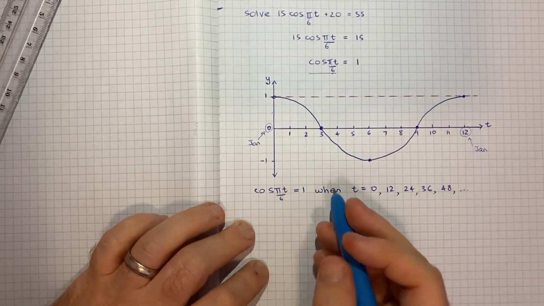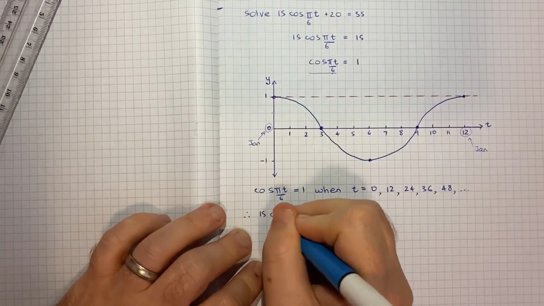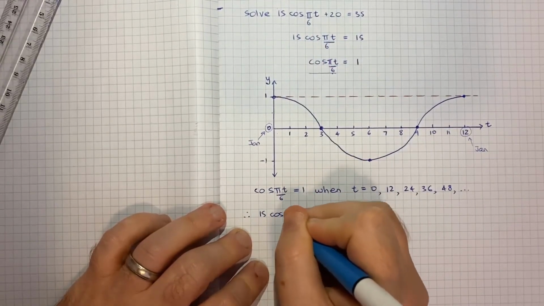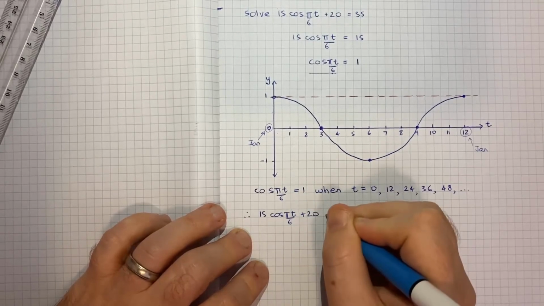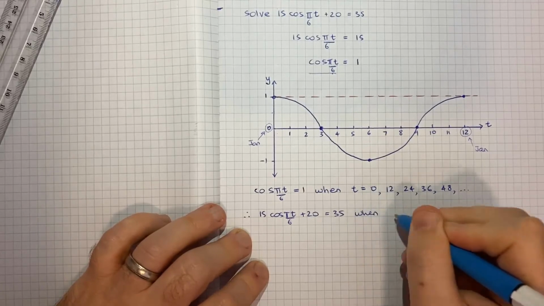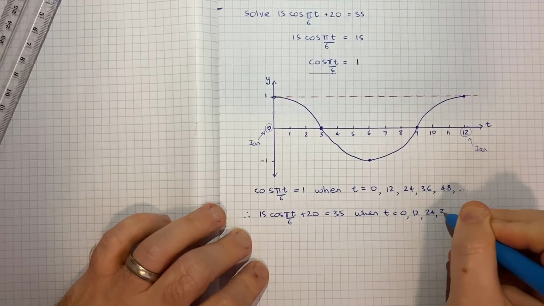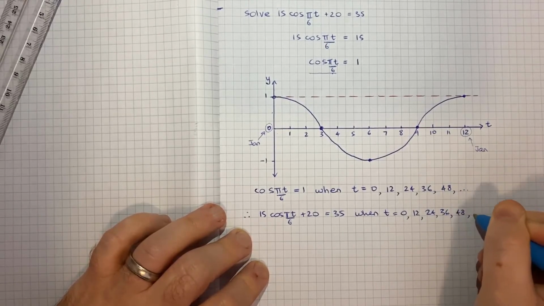And because that's true, we can conclude that 15 cos(πt/6) plus 20 will equal 35 at those same points: t equals 0, 12, 24, 36, 48, and so on.